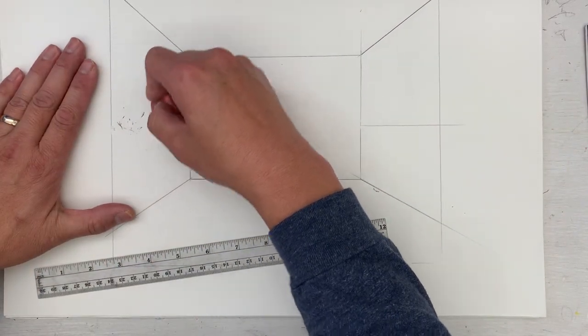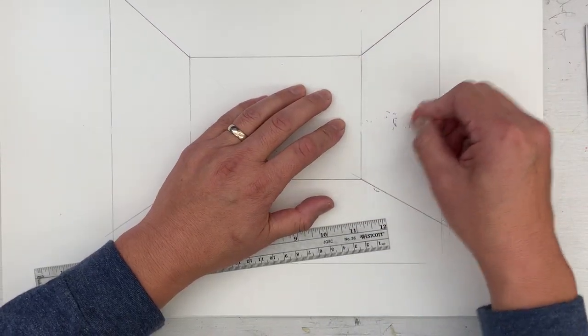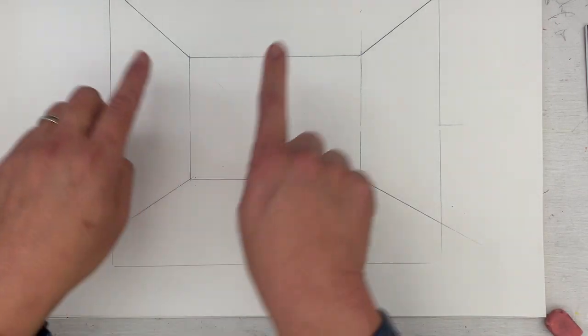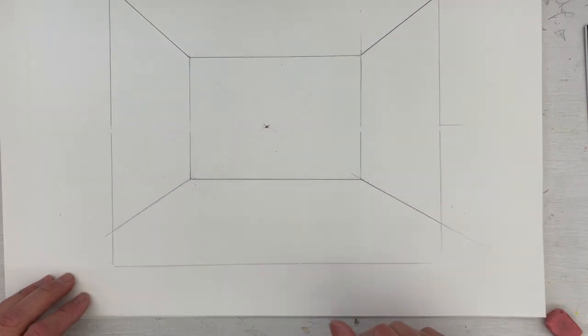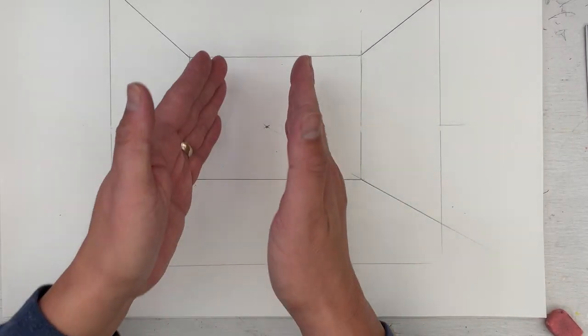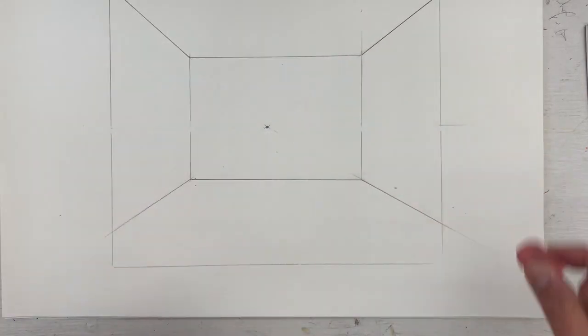So I'm gonna get rid of it over here too as well. All right, so can you see that we're inside of a room now? Floor, wall, ceiling, wall. And this would be like you sitting on a chair facing a wall this way, right? Isn't that cool?